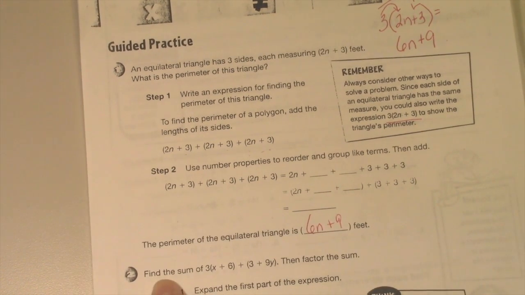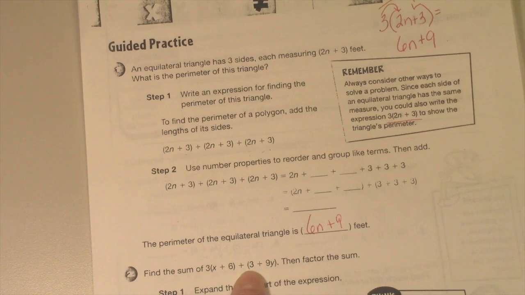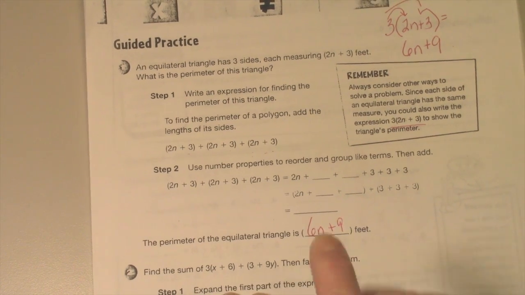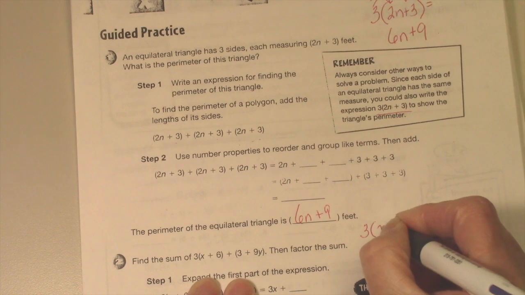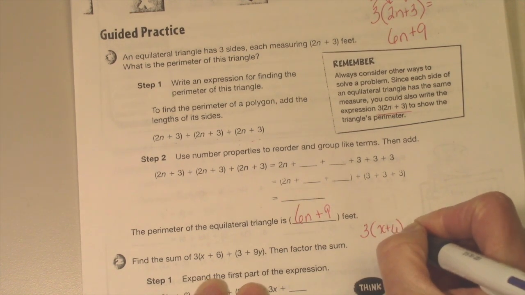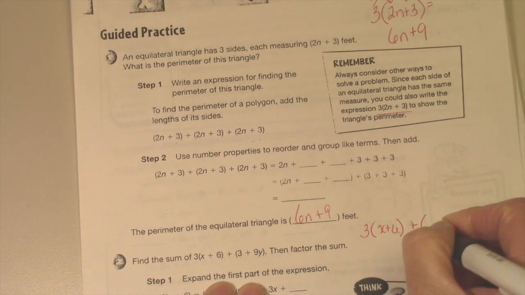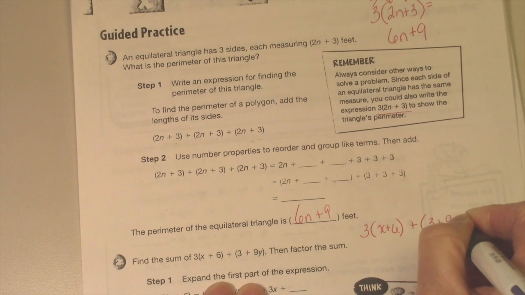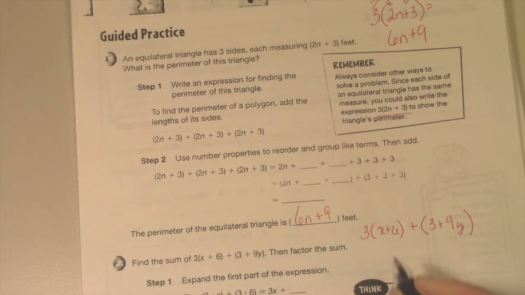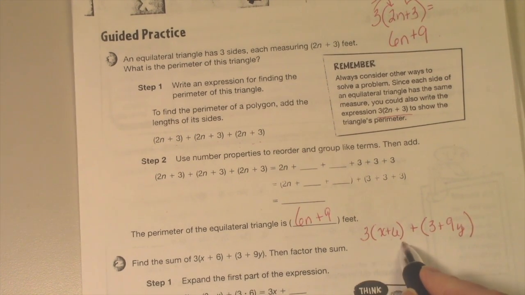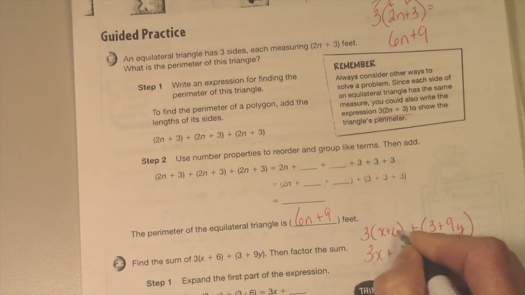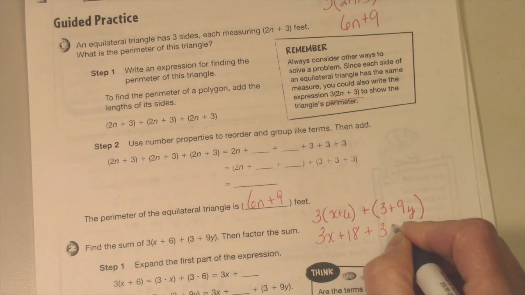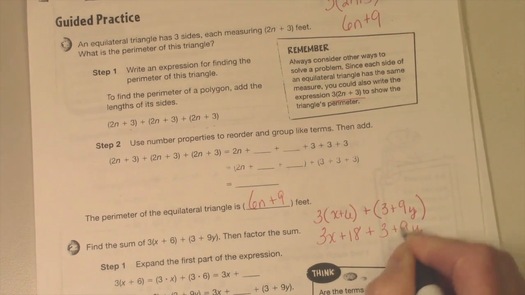Let's try this one. Find the sum of this plus this, then factor the sum. Okay, so let's do 3 times x plus 6. And then I want to add to that a whole 3 plus 9y. Okay, well this I have to multiply. 3 times this makes 3x plus 3 times 6 is 18, plus 3 plus 9y.